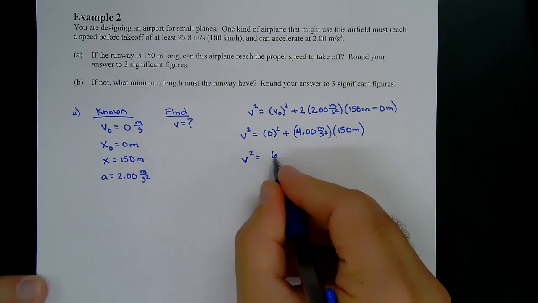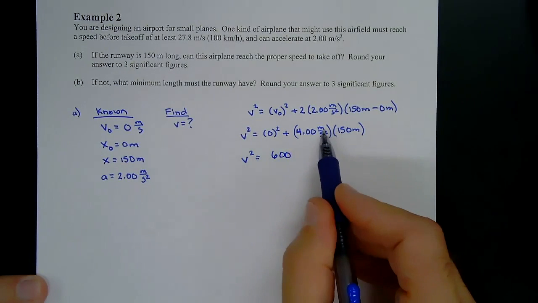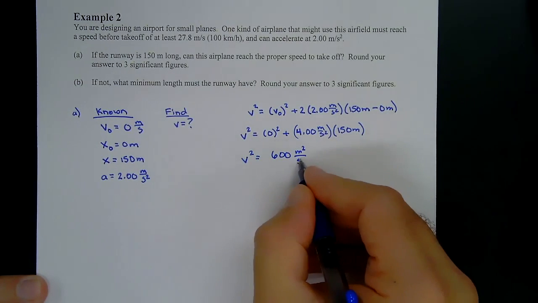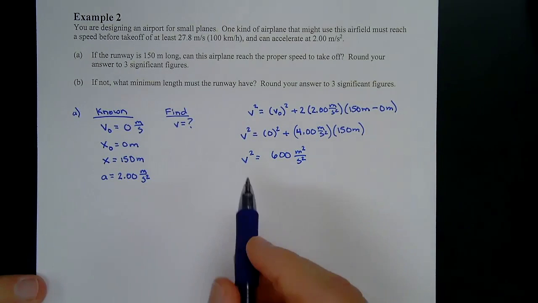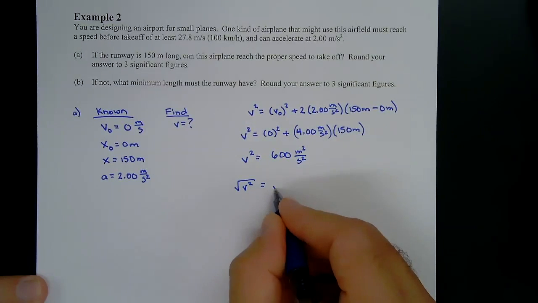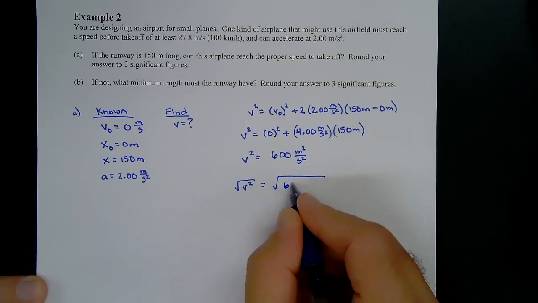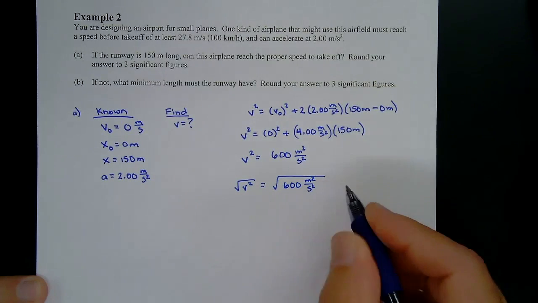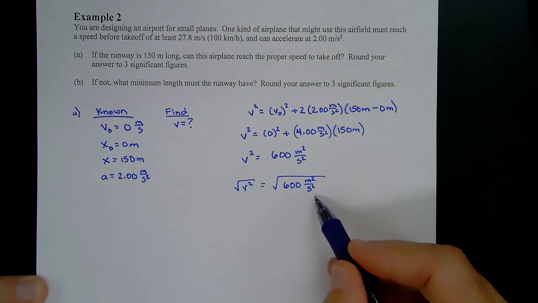Because we have meters times meters, that's why I'm saying meters squared over second squared. And then I'm going to square root both sides. When I square root this, guess what happens? I get meters over seconds.